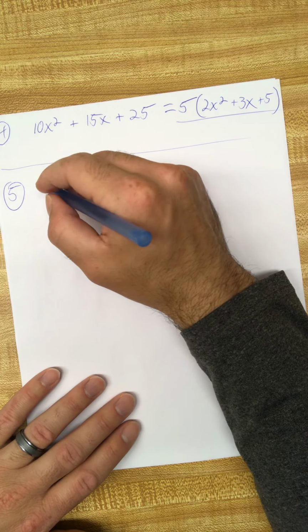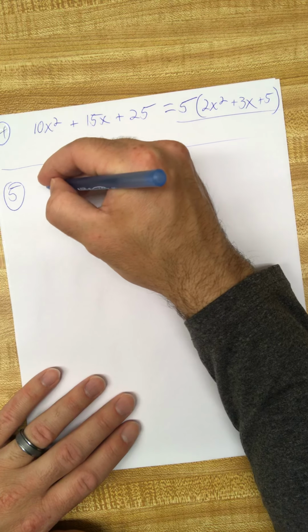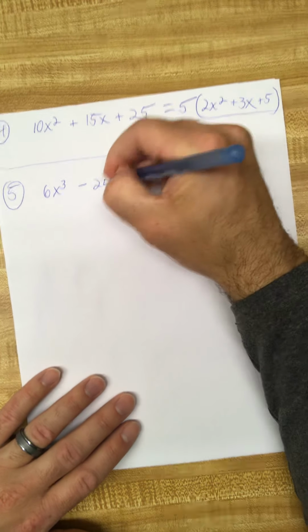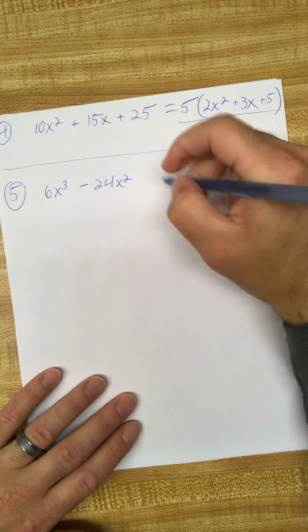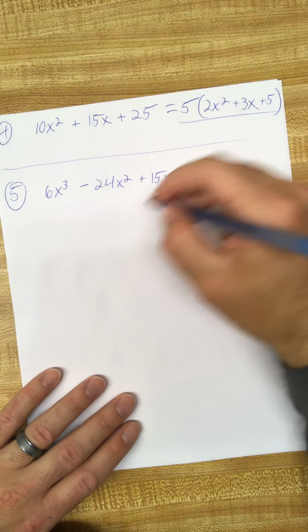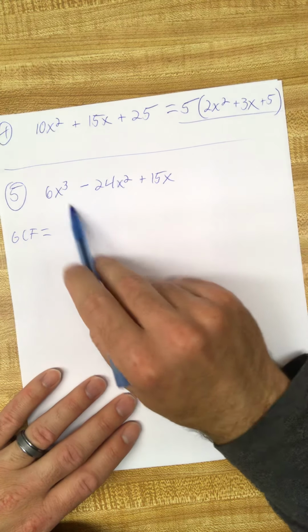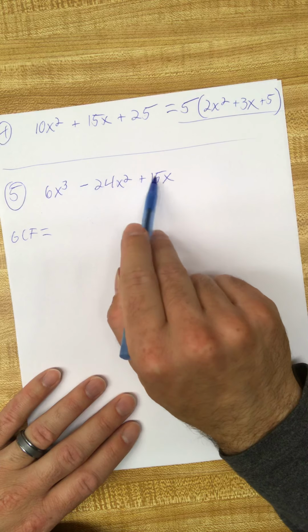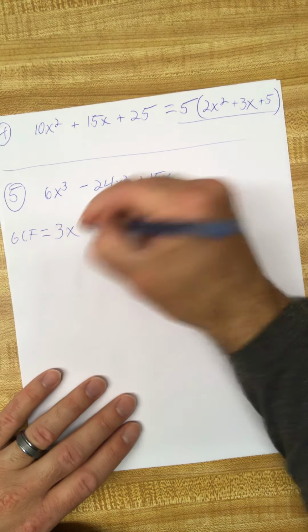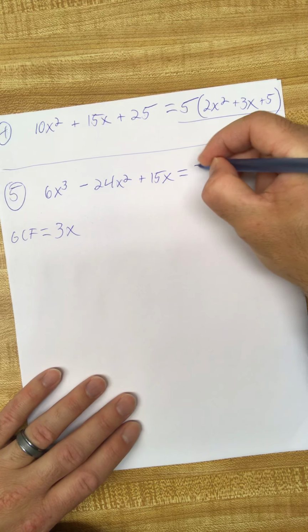So let's do one where you have some x's here. We can factor out some x's. So as far as my GCF goes here, I have 6, 24, and 15. That's 3. I have x to the third, x squared, and x, so I can take a 3x from all of these.